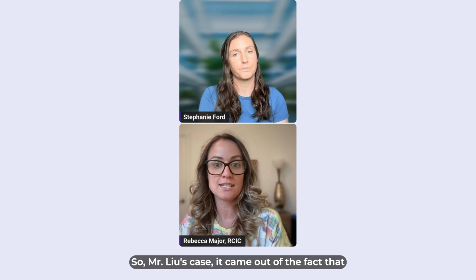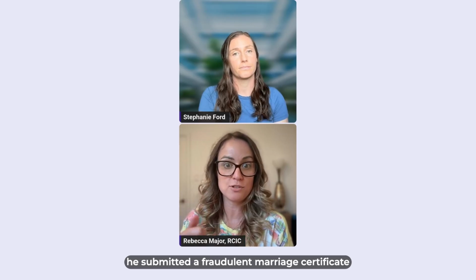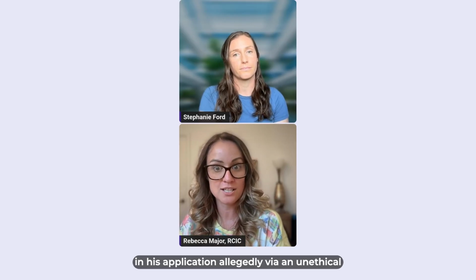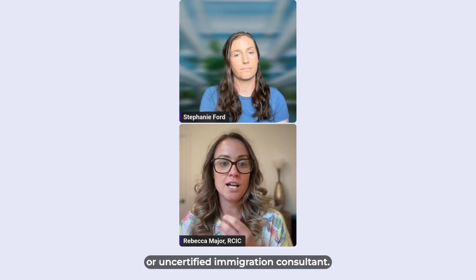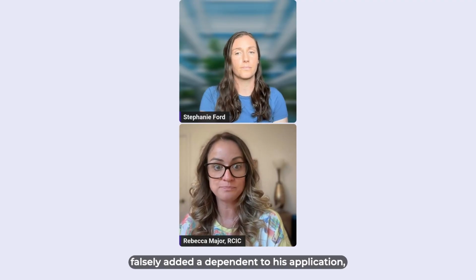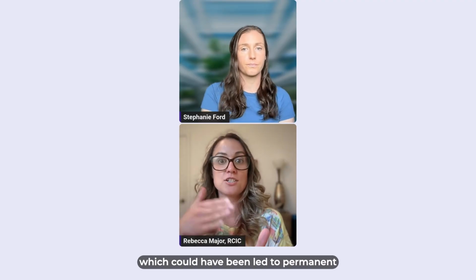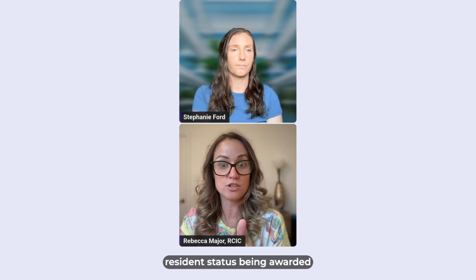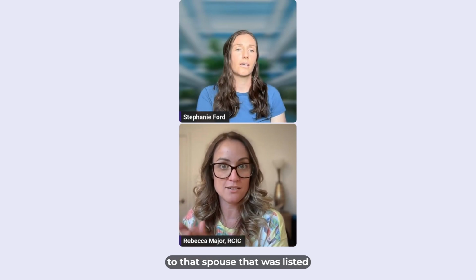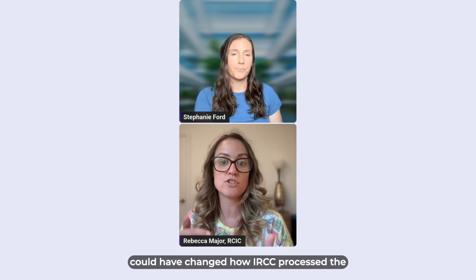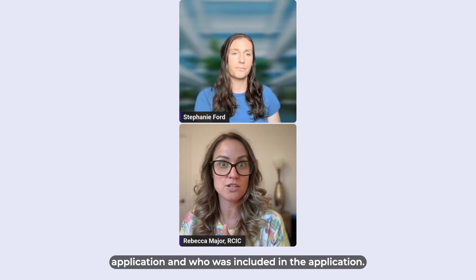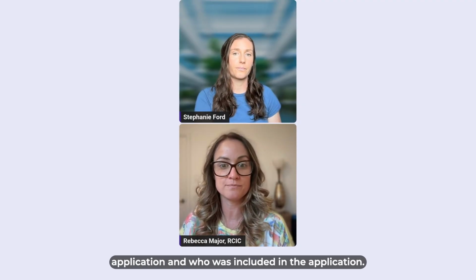So in Mr. Liu's case, it came out of the fact that he submitted a fraudulent marriage certificate in his application, allegedly via an unethical or uncertified immigration consultant. The fraudulent marriage certificate falsely added a dependent to his application, which could have led to permanent residence status being awarded to that spouse listed on the fake marriage certificate. And so that's why it was material, because it could have changed how IRCC processed the application and who was included in the application.